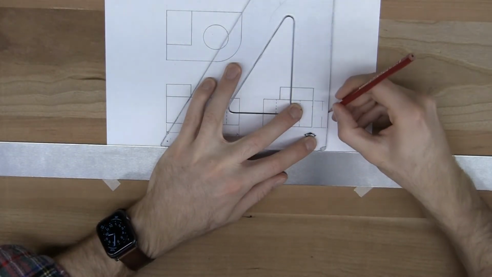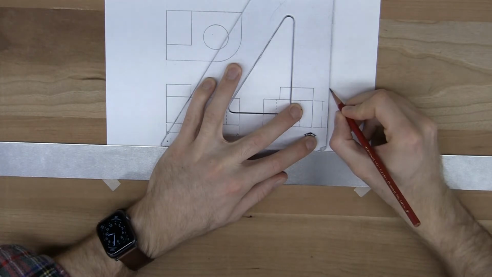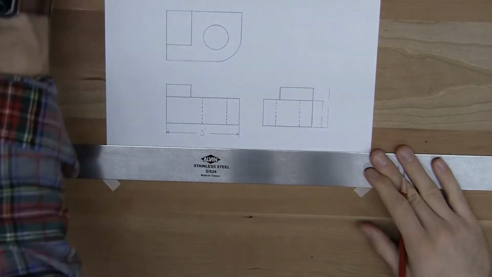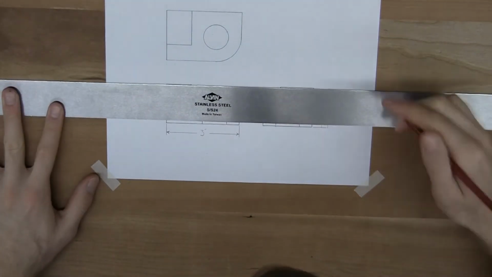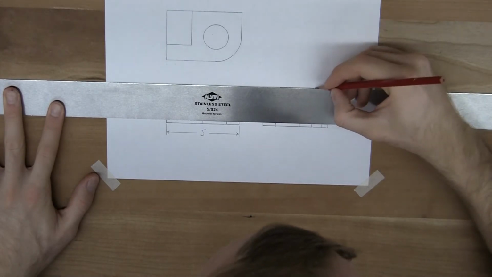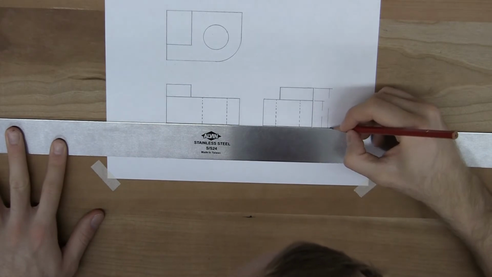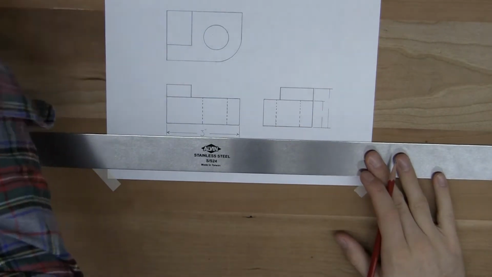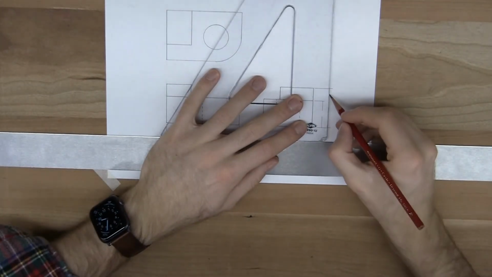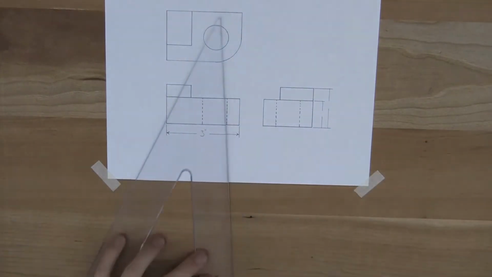Now this dimension line is going to be the total height. We'll leave that 1/16 of an inch. Perfect.